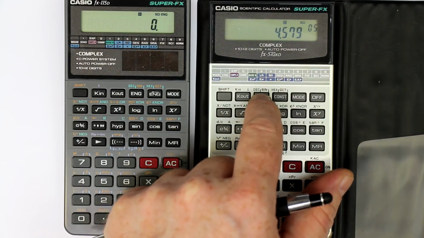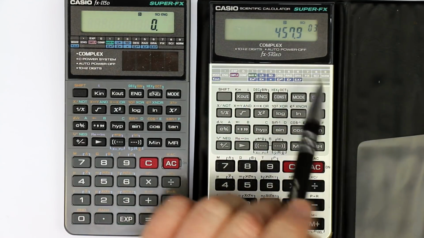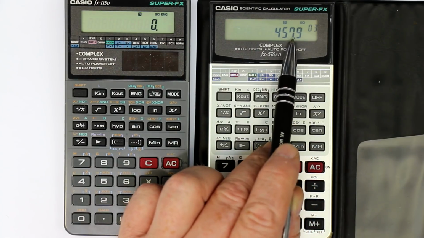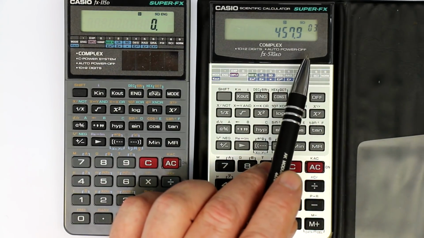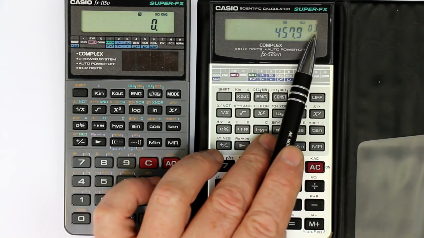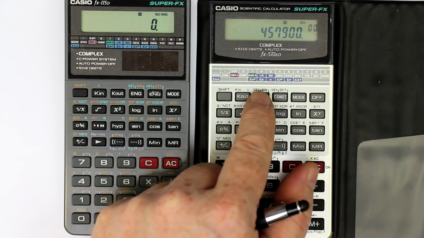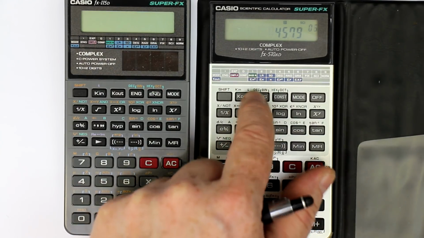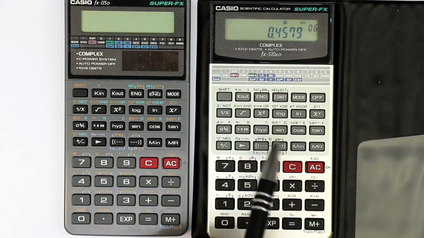Nevertheless, you can press the engineering key, but then you don't get the alphanumeric symbol, but you get it just as you are used to, that the exponent is just rounded to multiples of 3, and we can go on in any directions with that, always with multiples of 3.